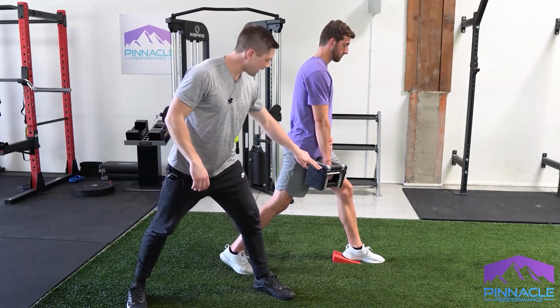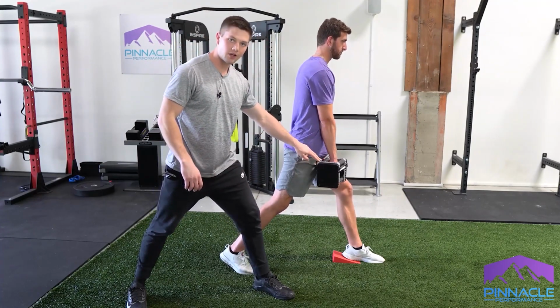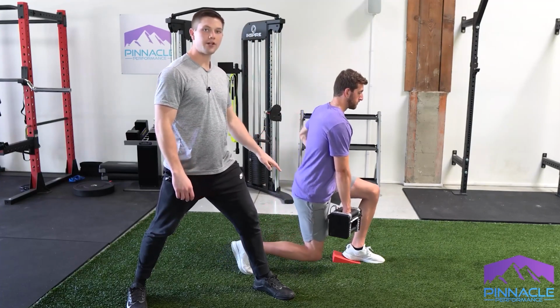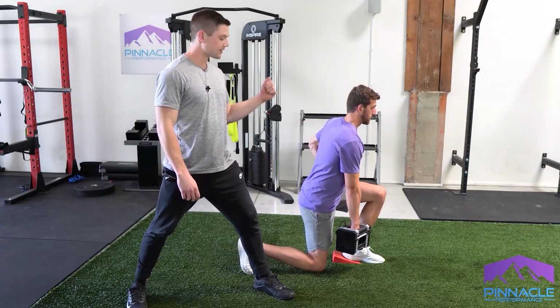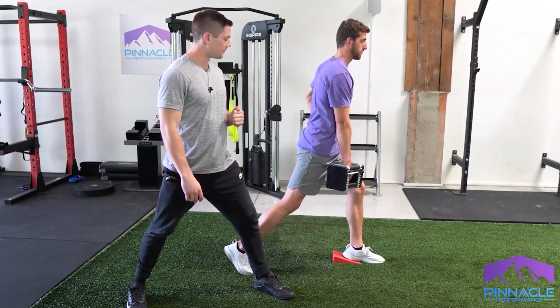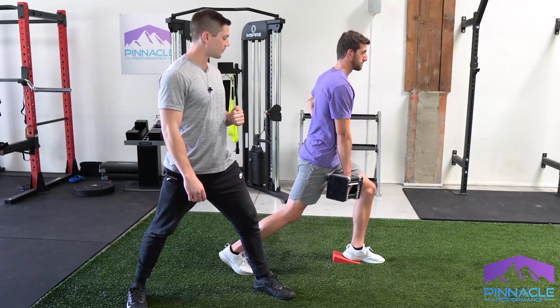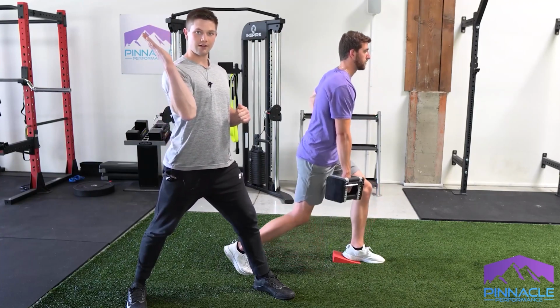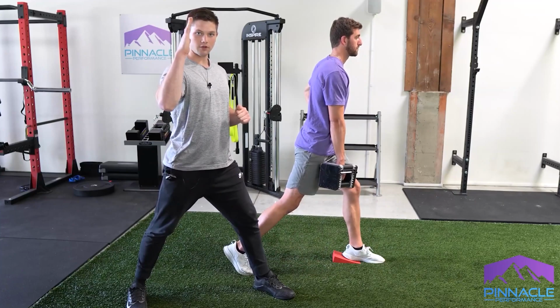Now, keeping that weight in the midline of the body like so, go ahead and inhale and go down, keeping most of your weight on your front heel. Exhale and come on up. Very nice. Couple more reps there. So he's translating that shin from a negative angle to more of a vertical one.